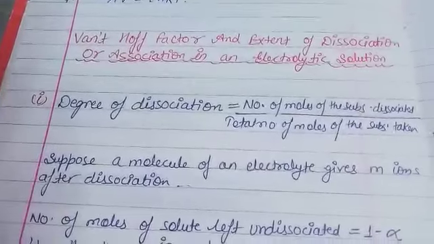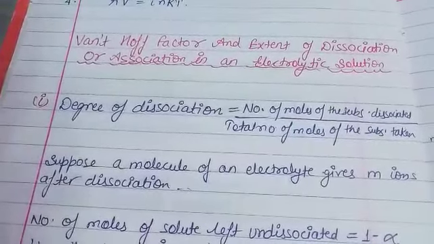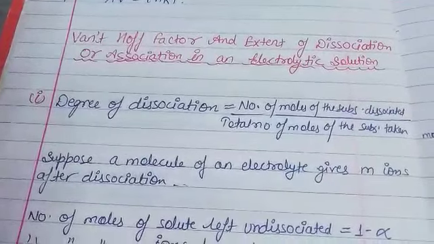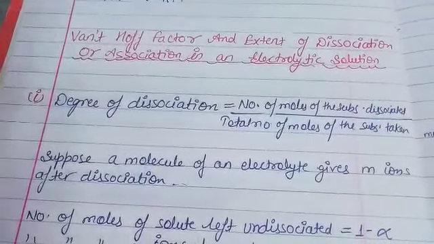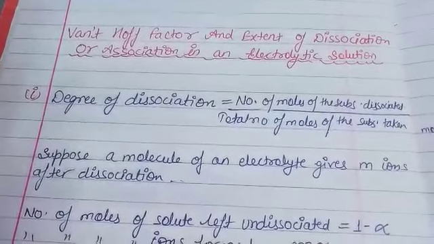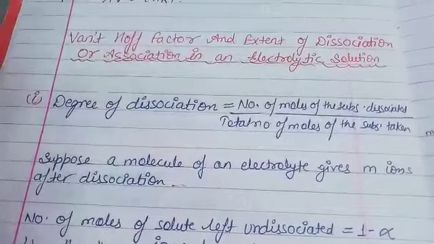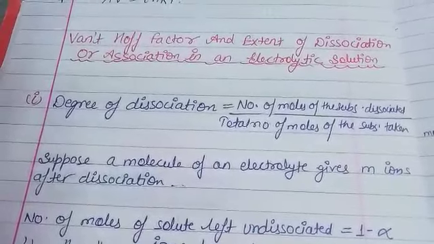As I told you, the van't Hoff factor is helpful in knowing the extent of dissociation or association in an electrolytic solution. So how does it help? For that also we have a formula, and on that basis we have numericals also, and this is our last topic of this chapter.